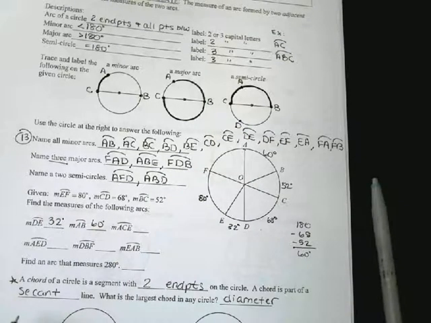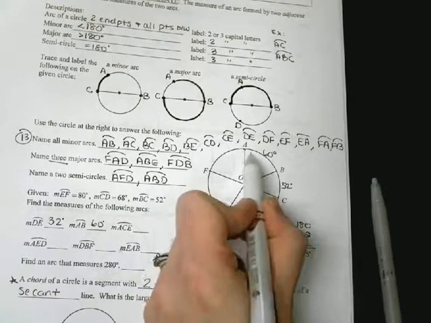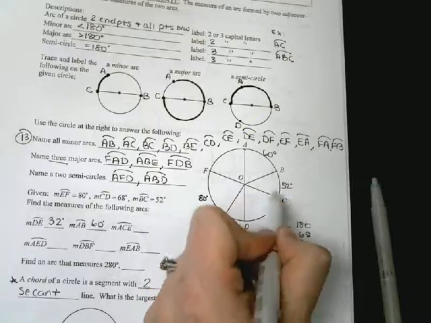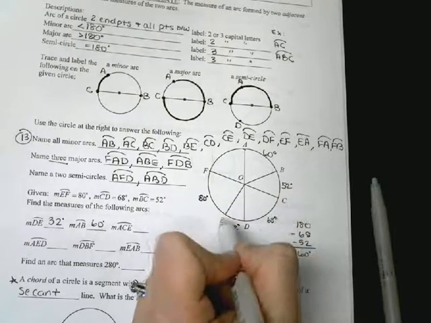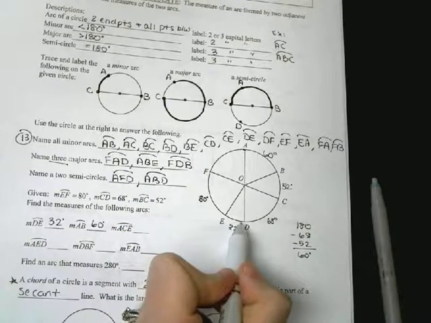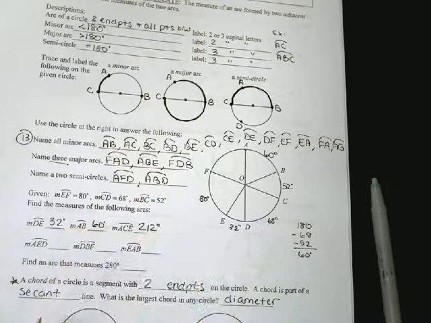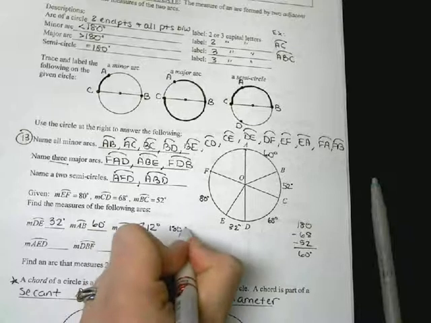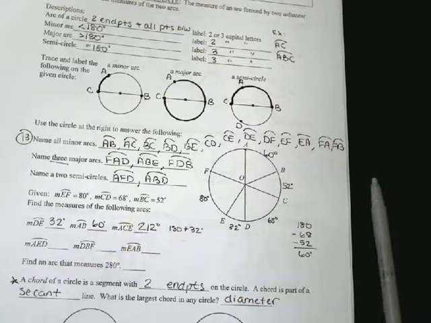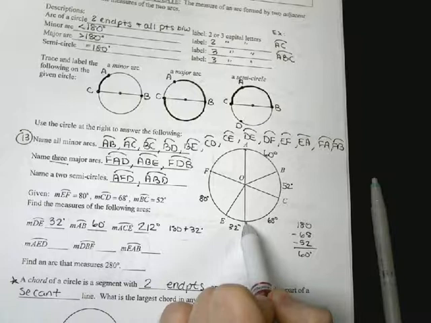Next, they ask for the measure of ACE. A semicircle plus this arc right here. So I'm going to take 180 degrees and I'm going to add 32 to that, which is where I'm getting 212 degrees. So that was 180, a semicircle, plus 32 degrees. Now it's asking for A to E to D. Well, that's exactly a semicircle, so that should be 180 degrees.